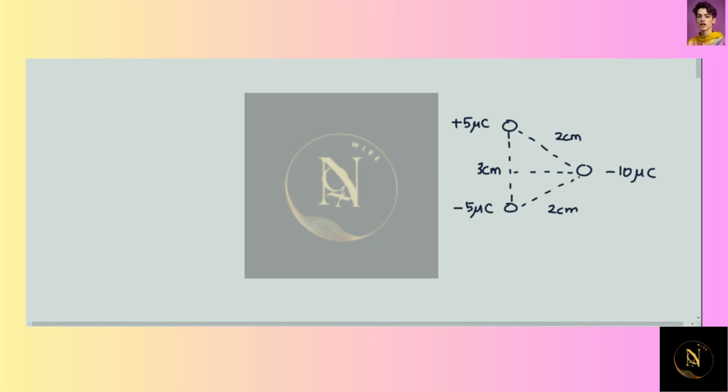In this question, we have this setup, or this arrangement of three charges. The plus 5 microcoulomb and the minus 5 microcoulomb charges form a dipole. There are two parts in the question. We want to find the net force that the 10 microcoulomb charge exerts on the dipole, and the torque.